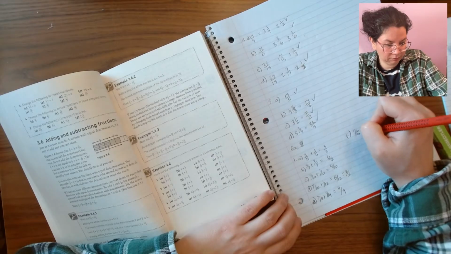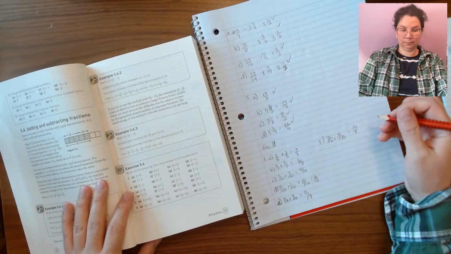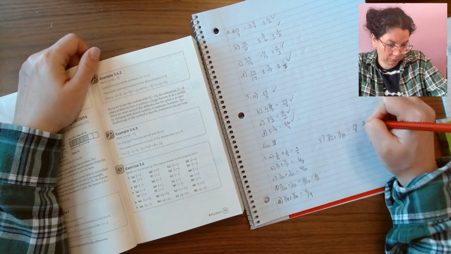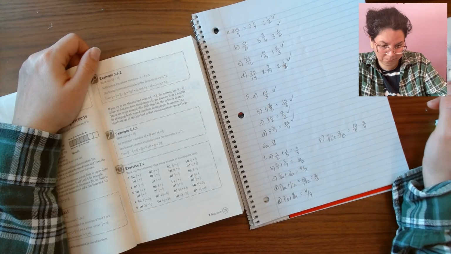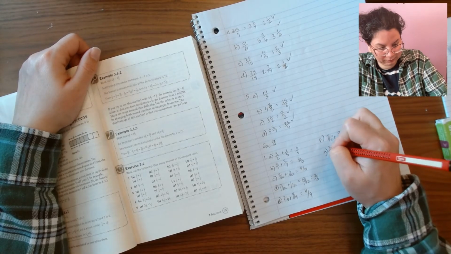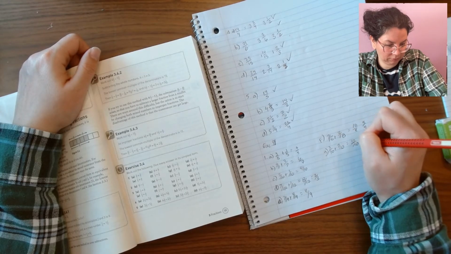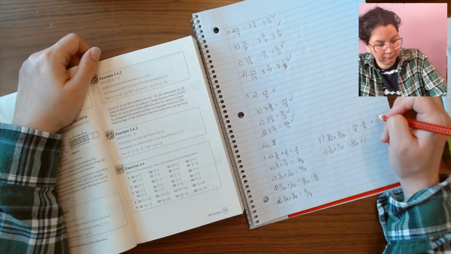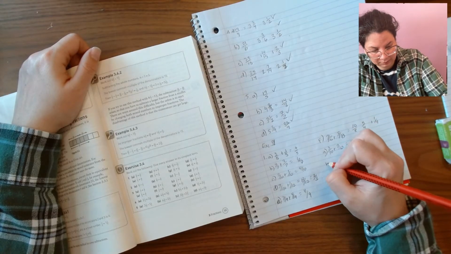7/8 plus 3/8 equals 10/8, which is what? 5/4. Does that make sense? It has to, because that's what the answer is. 3/10 plus 7/10 is 10/10, which is 1. Or do I do like 1 and 1/4? I mean, okay. H.